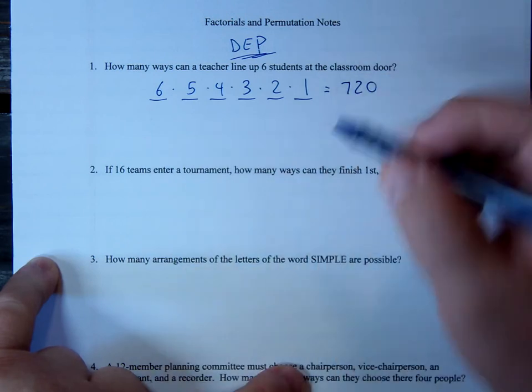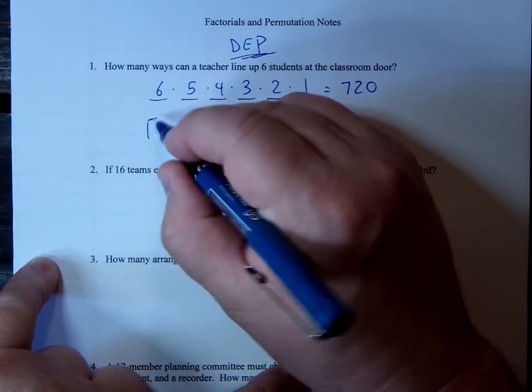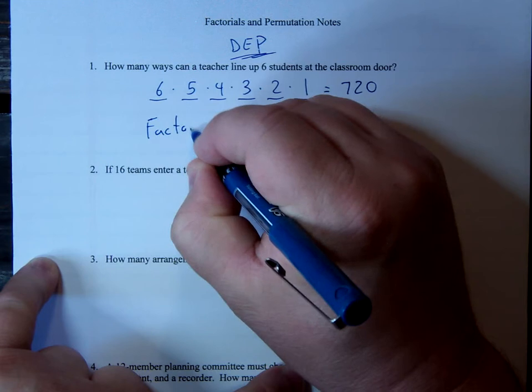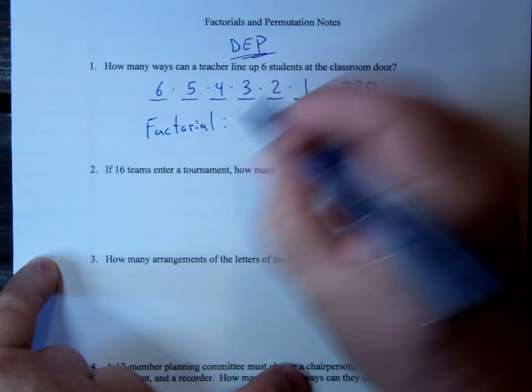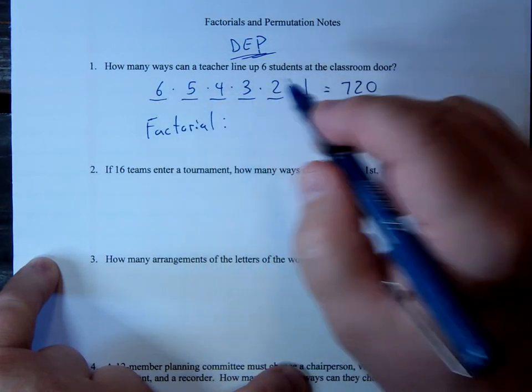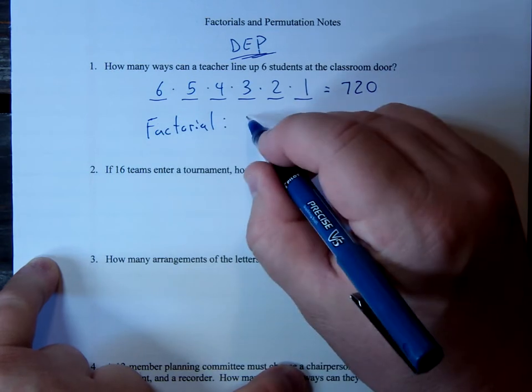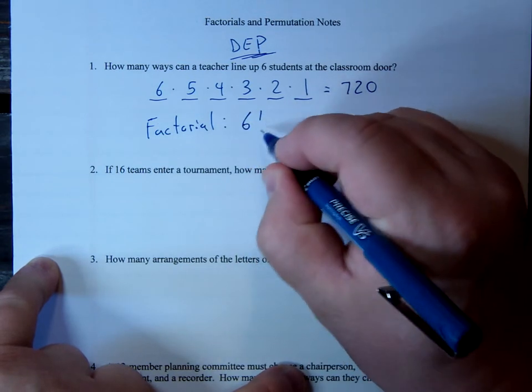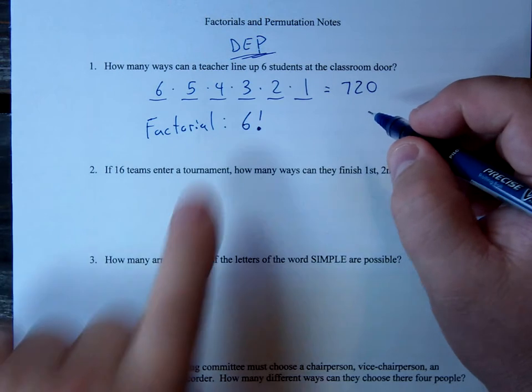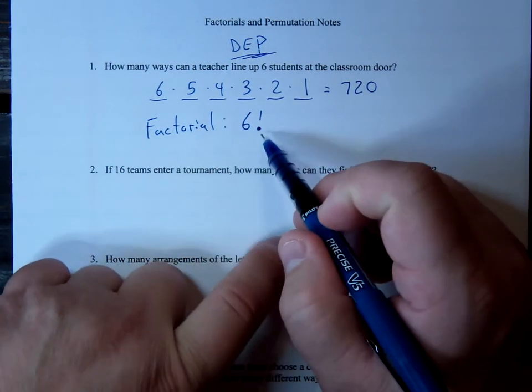So in math, we can use what's called a factorial. The way we do a factorial is if you want to do 6 times 5 times 4 all the way down to 1, it's written as 6 with an exclamation point. It's called a factorial. I'd read that as 6 factorial.